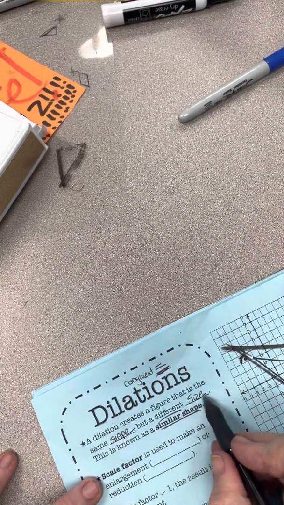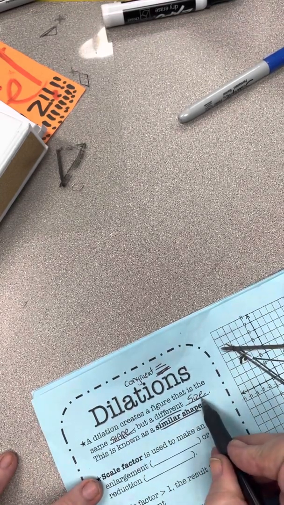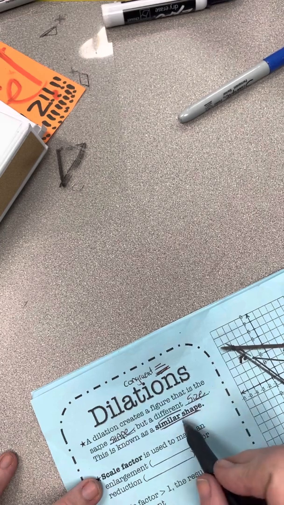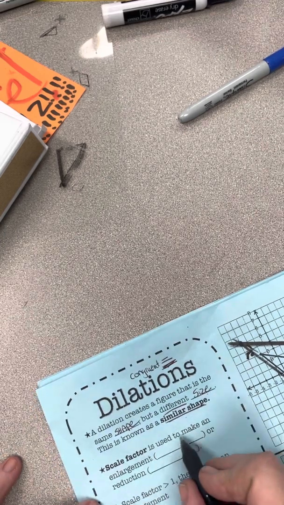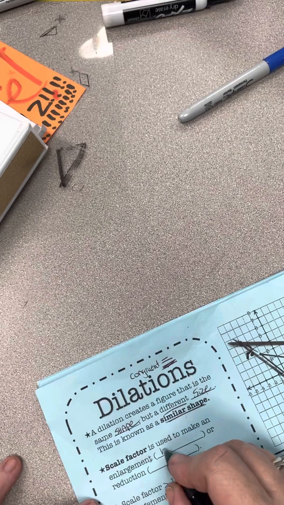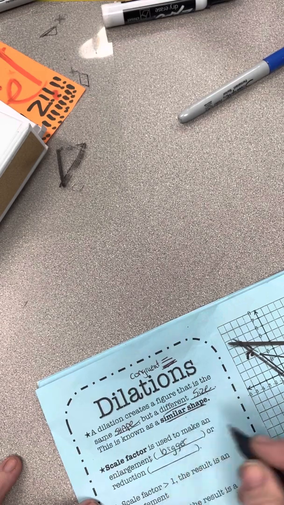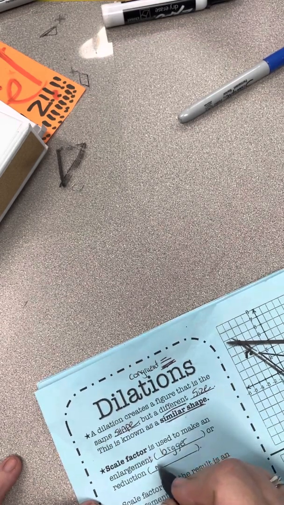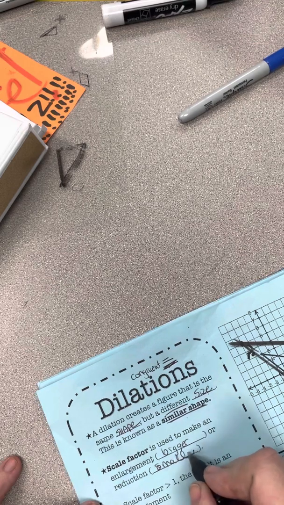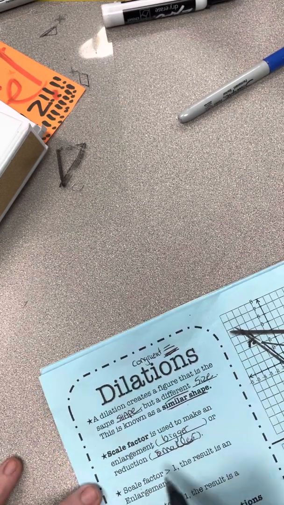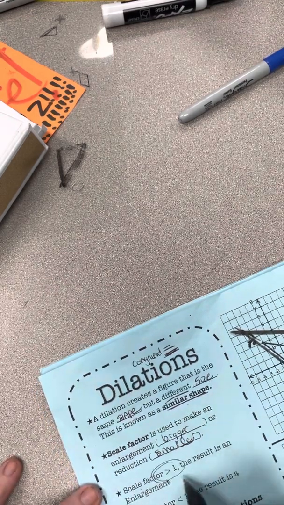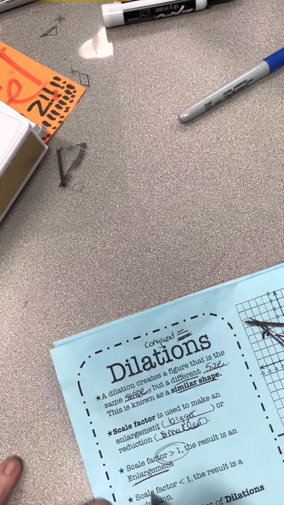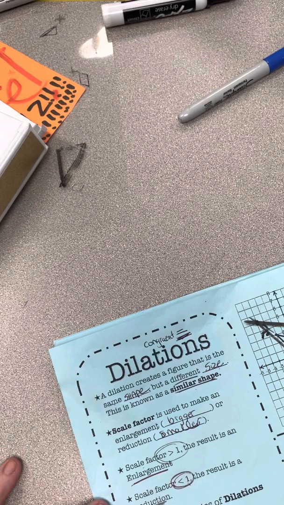But once we change the size, they become fraternal twins. They're only similar. Scale factor is what we use to make the enlargement, which makes it bigger, or the reduction, which makes it smaller. If our scale factor is bigger than 1, we're making it bigger. If my scale factor is smaller than 1, we're going smaller.